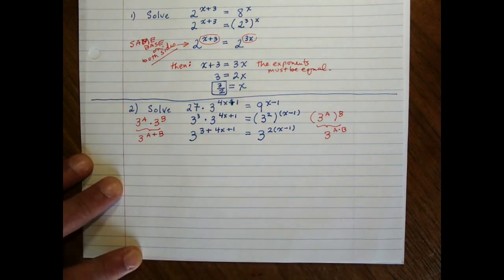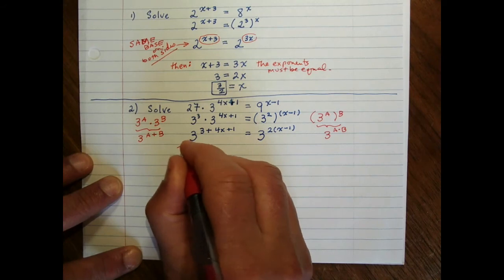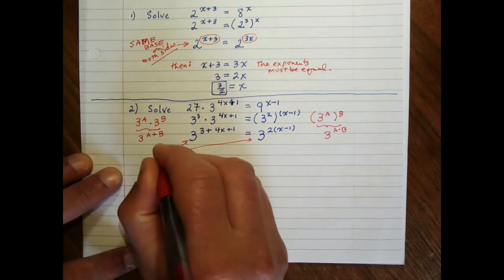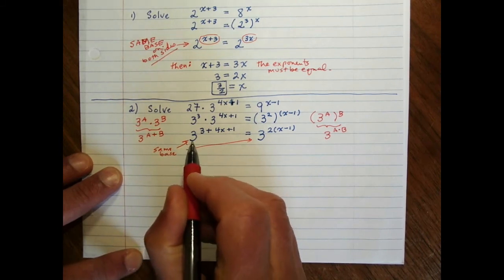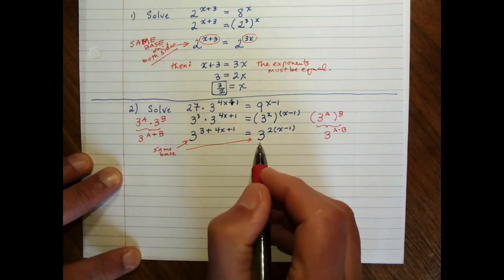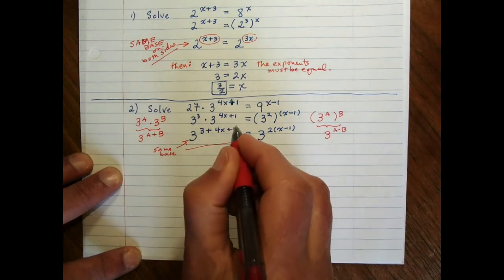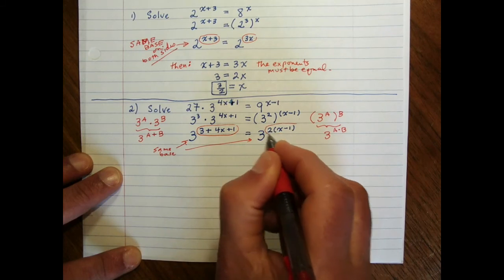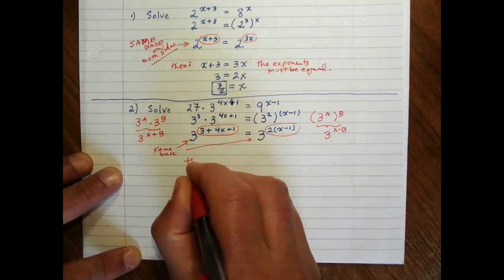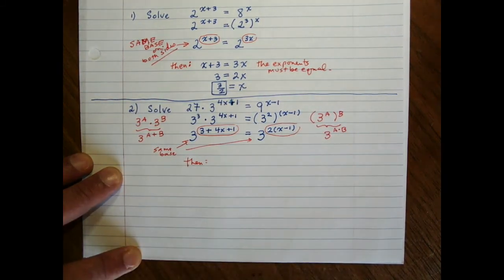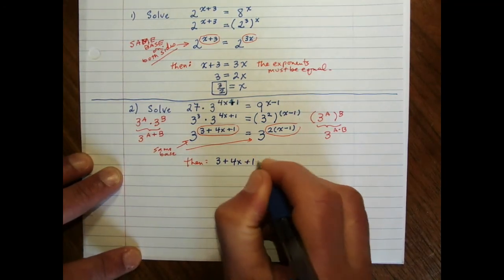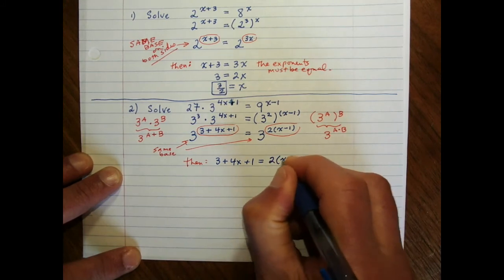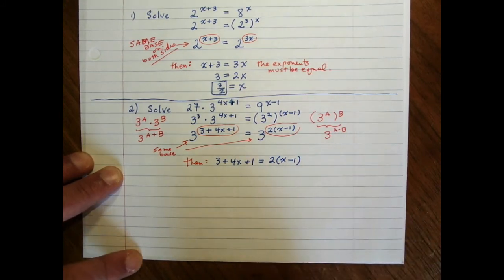Now I have the same base. And it's not just the fact that we have the same base. We have to have the base written once to a power equals the same base to a power. Then I know everything up in this exponent has to equal everything in the other exponent. So 3 plus 4x plus 1 equals 2 times x minus 1 in parentheses.